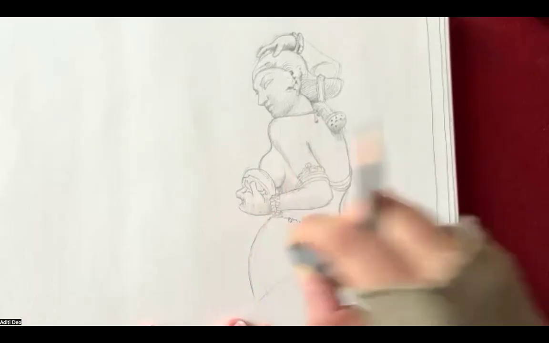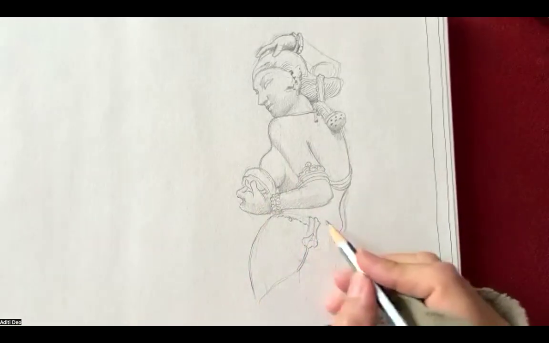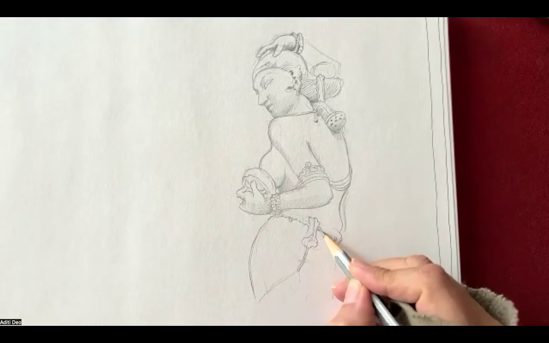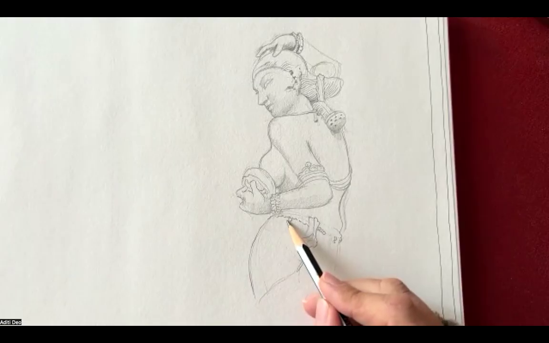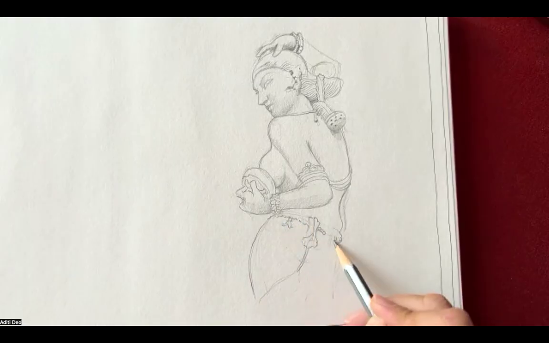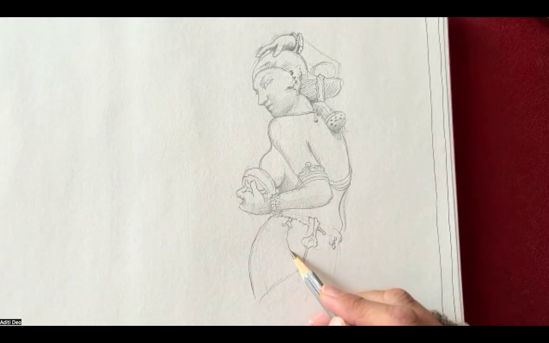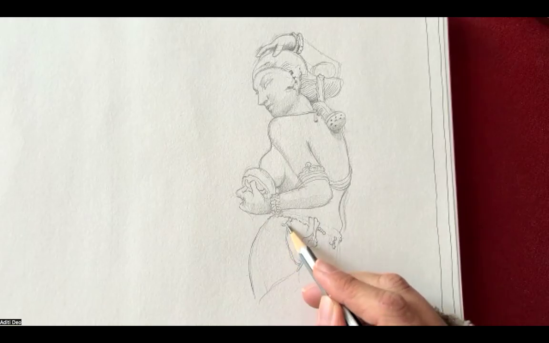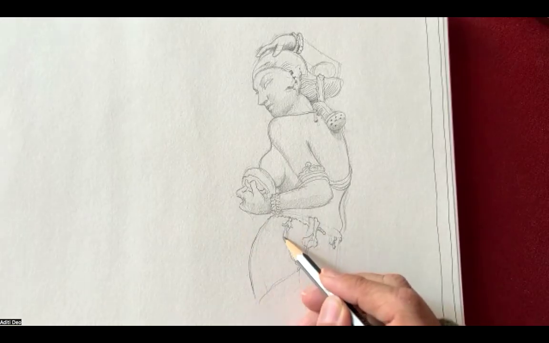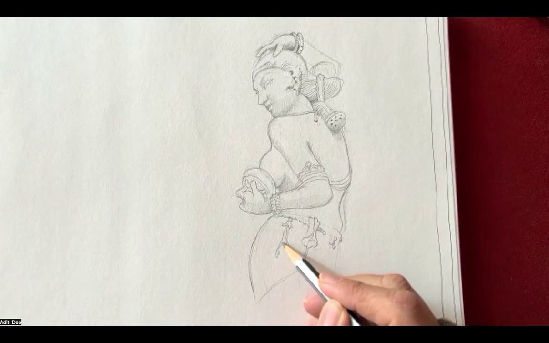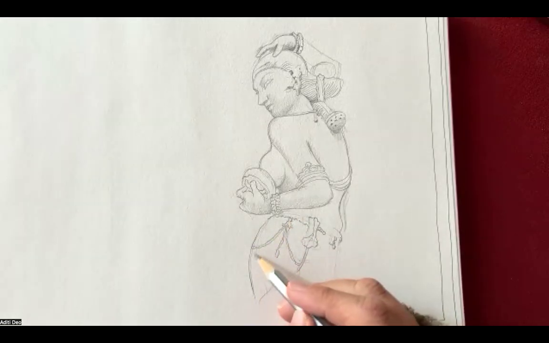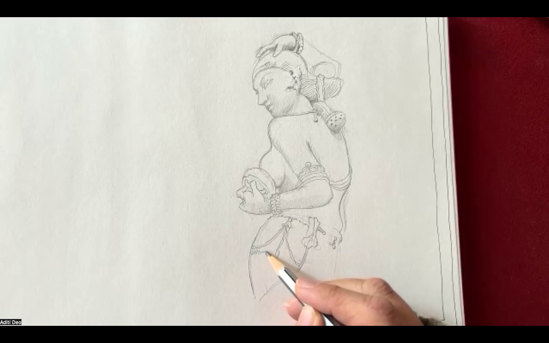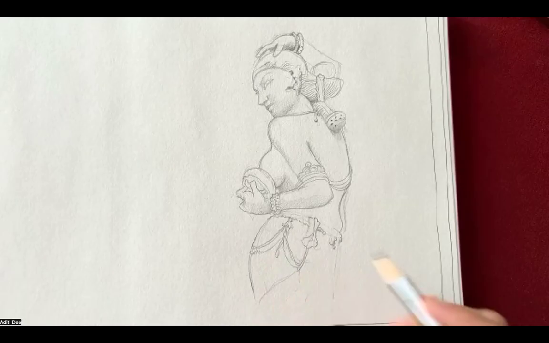Instead of making all of the individual beads, make some beads like that, and then just make a line running like this, which is not a straight line. It's a very, very wobbly line, and I think she's got some tassels also, something like that.